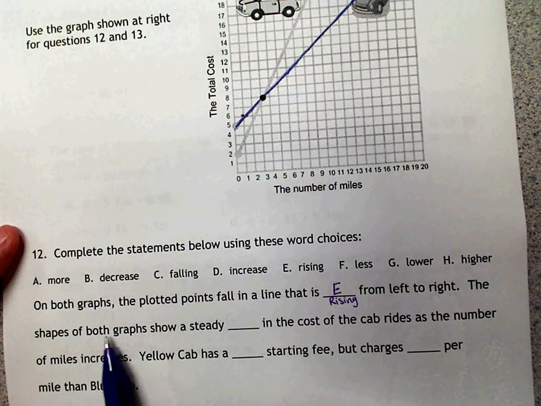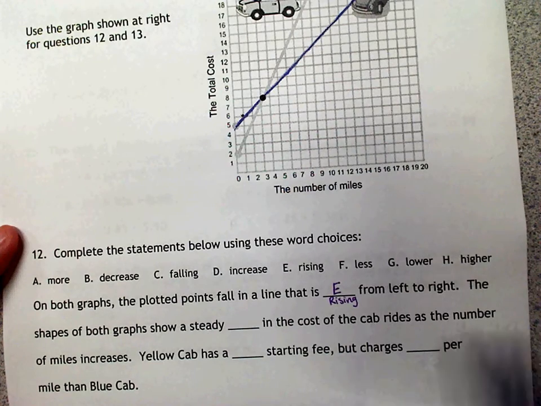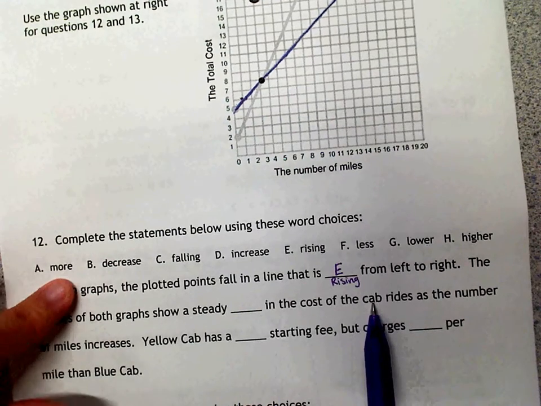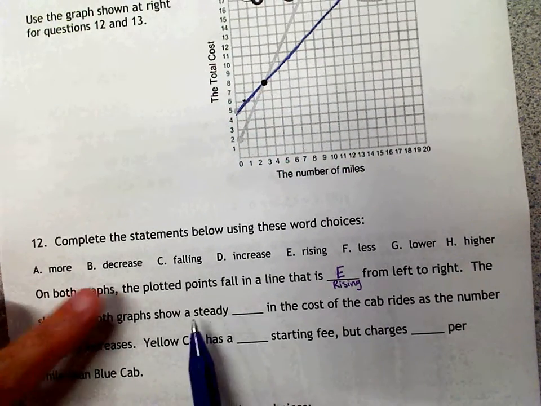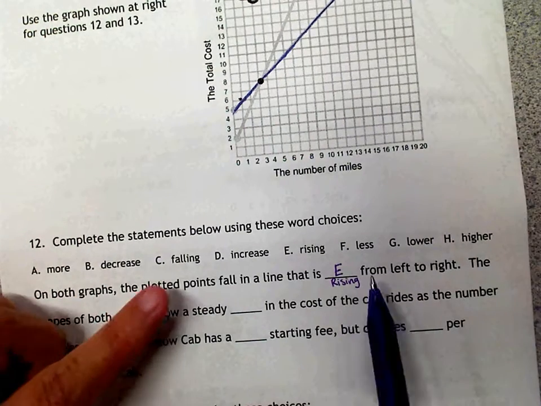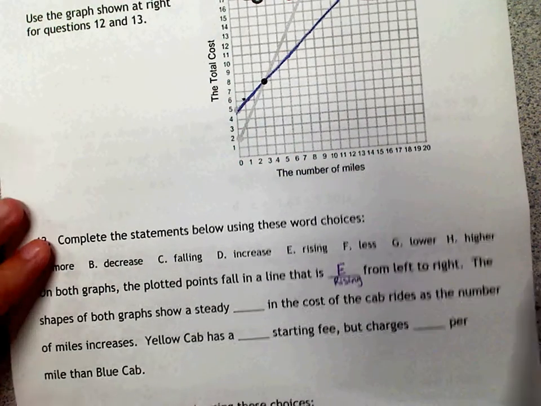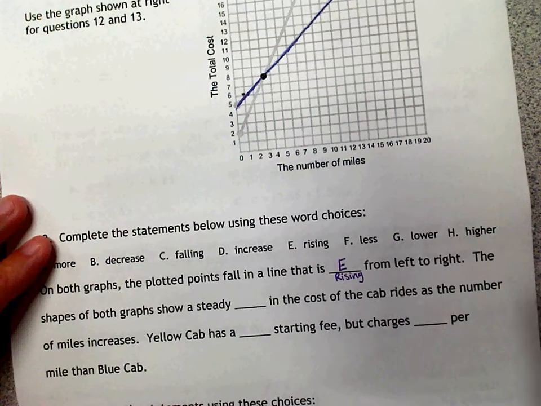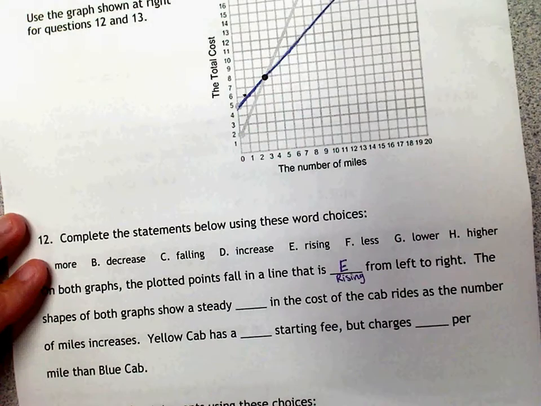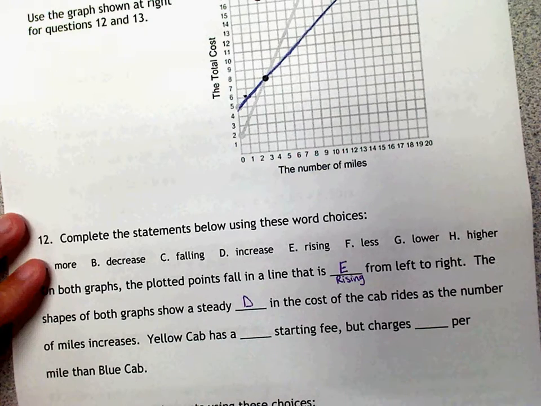The shapes of both graphs show a steady blank in cost. Okay? So, a steady more in cost? That doesn't sound right. A steady decrease in cost? Well, they're not decreasing. A steady falling in cost? They're not falling. They're not going down. Nothing's going down. A steady increase in cost? And that sounds right. Because as these are going up, so is your cost. So we're going to say D for increase.